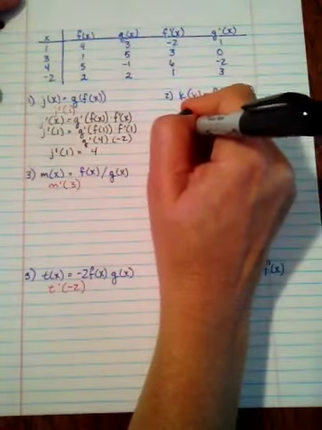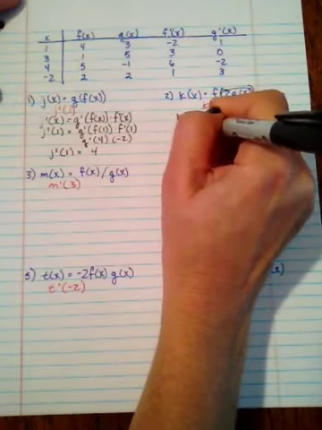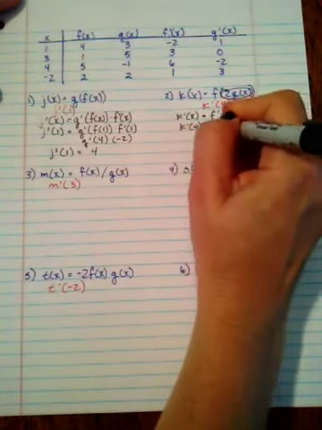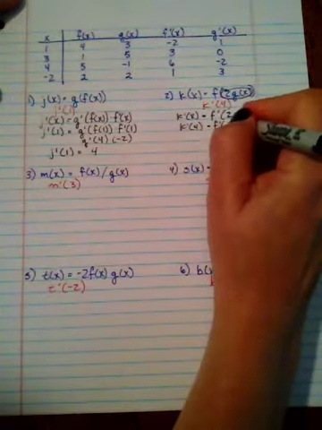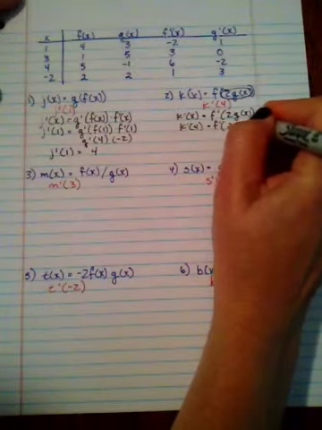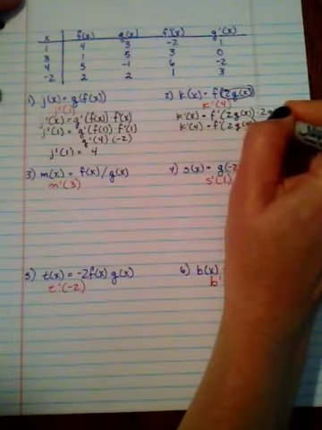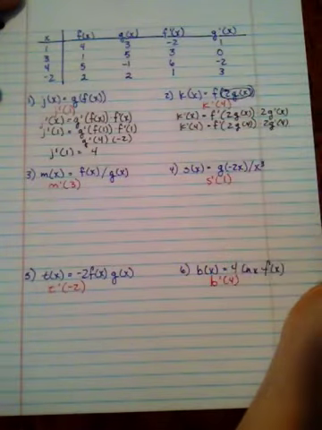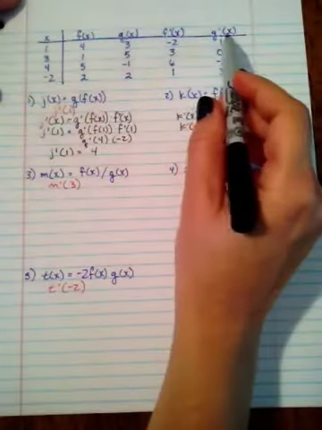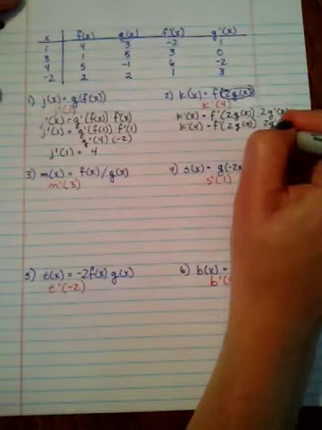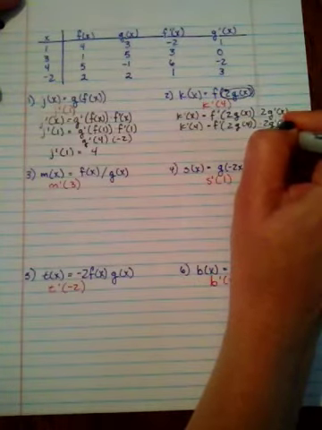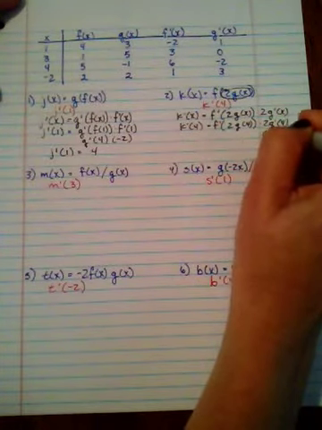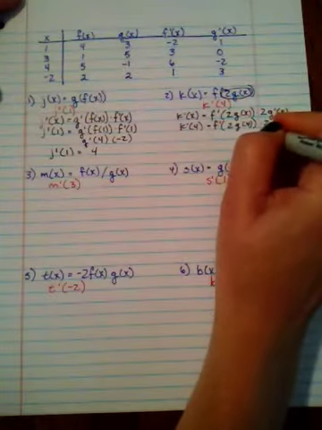So k prime of 4 will be f prime of 2g of 4 times 2g prime of 4. Well, g prime of 4 is a -2, so I know this will be a -2 times 2. This 2 right here.